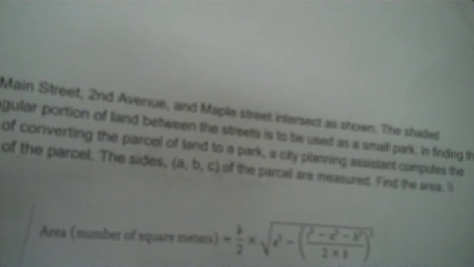It's like the Pythagorean theorem on steroids, basically. I'm not going to waste time explaining how that became. I'm not even really sure if I could. Main Street, 2nd Avenue, and Maple Street intersect as shown. The shaded triangular portion of land between the streets is to be used as a small park. In finding the cost of converting the parcel of land to a park, a city planning assistant computes the area of the parcel. Sides A, B, C of the parcel are measured. You have to find the area.